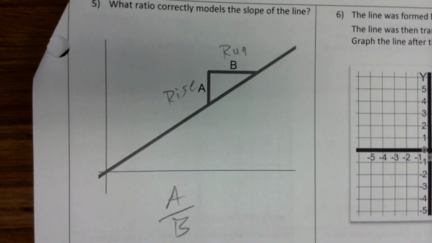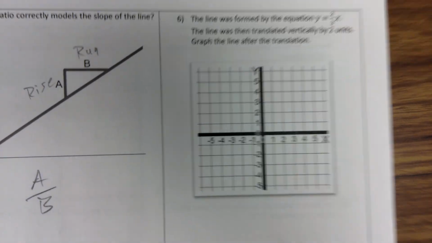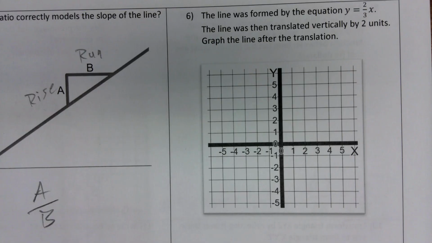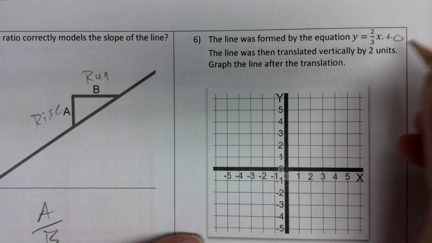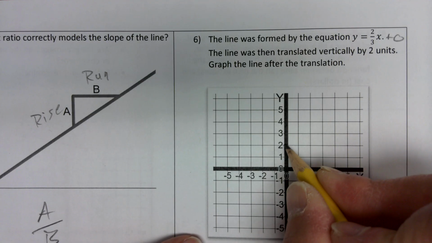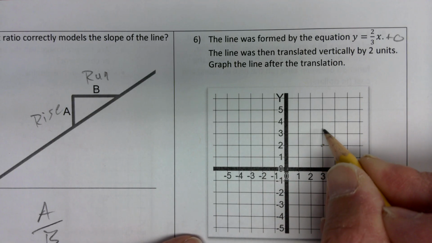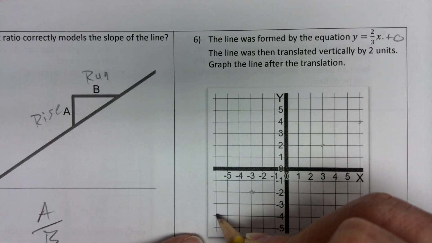The line was formed by the equation y equals 2/3 x. The line was then translated vertically by 2 units. Graph the line after the translation. I'm going to start with the line of y equals 2/3 x, right? There's an invisible plus 0 here if you don't have a number, which means we start at 0, 0. Then from there we go up 2 and we go right 3. Up 2, right 3. We'll reverse it to get a few more points on the line.